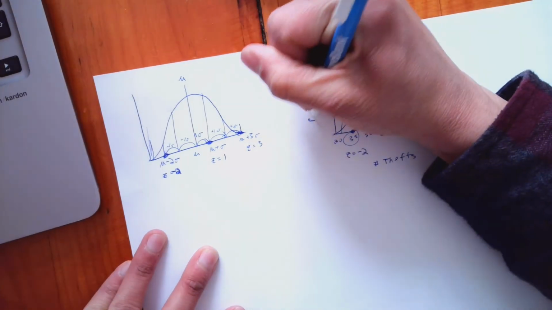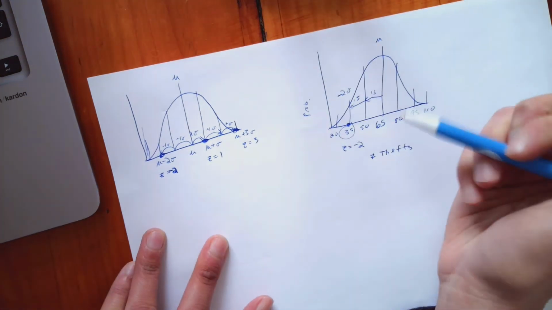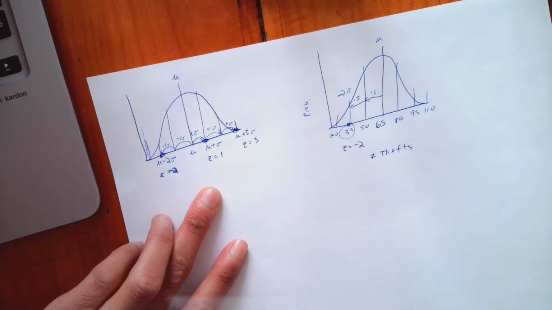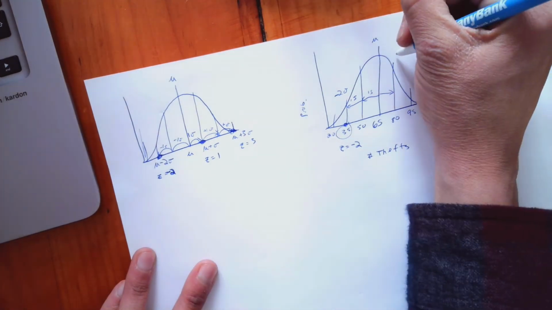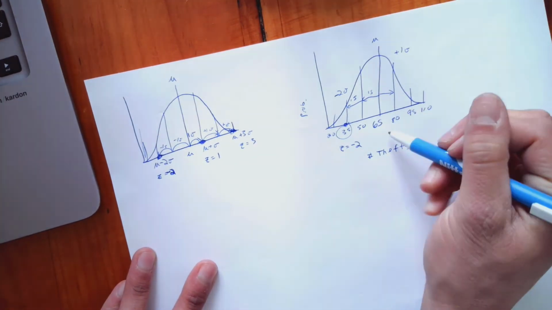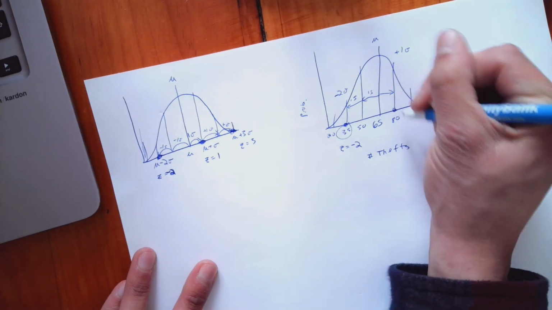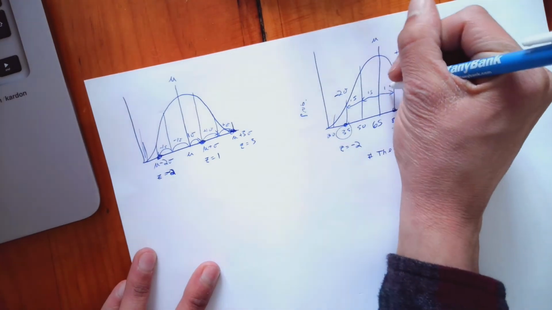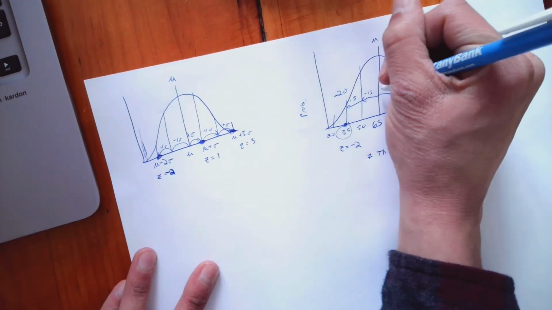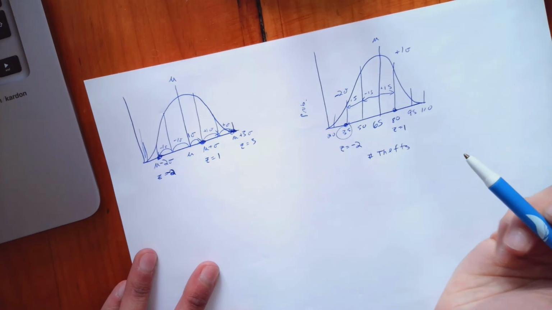And this is probability. So we can also plot these other z-scores here. So let's say we go out 1 standard deviation, and we're at 80 units now. The z-score for 80 units is going to be equal to 1, because we're 1 standard deviation away from the mean going in a positive direction.